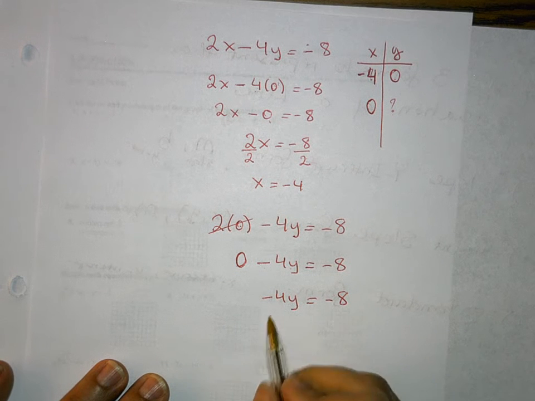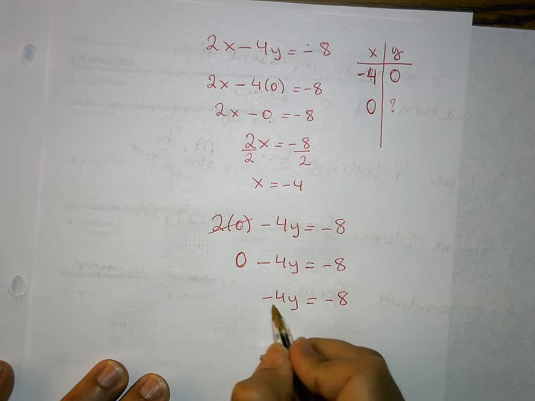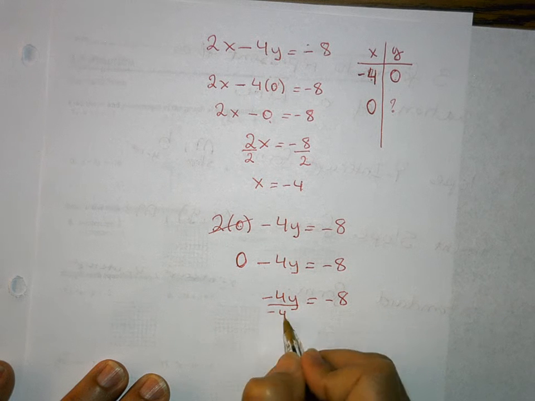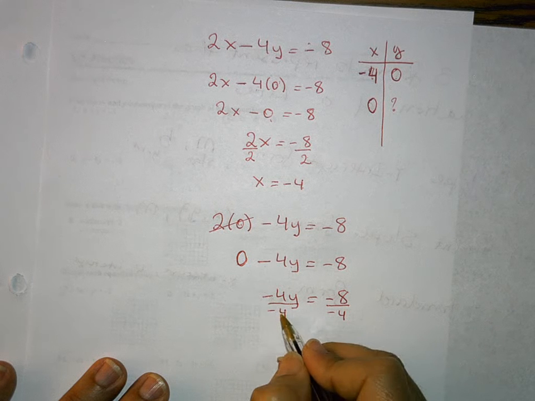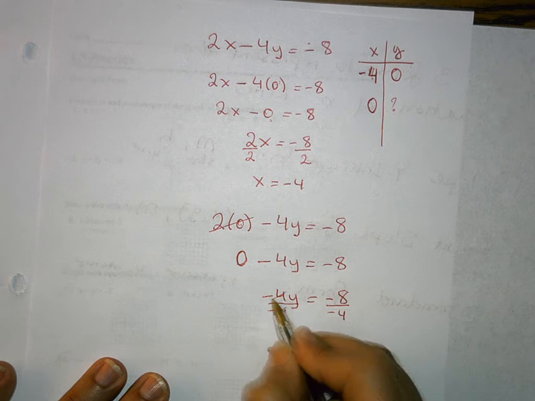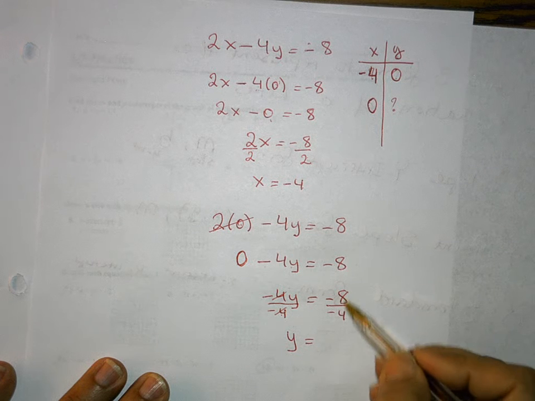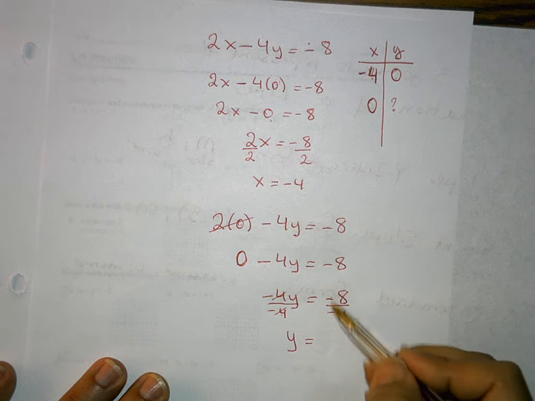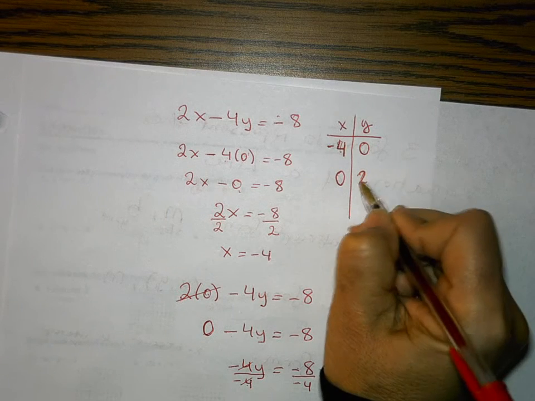And then I want to get the y all by itself. So I'm going to divide this by a negative 4. Divide by a negative 4. A negative 4 divided by negative 4 is a 1. So we're done here. We have 1y. And a negative 8 divided by a negative 4, negative divided by negative is a positive 2. All right? So now I know that this value right here is the number 2.